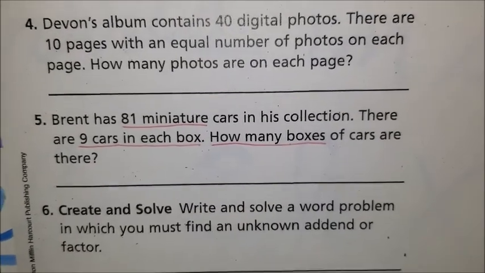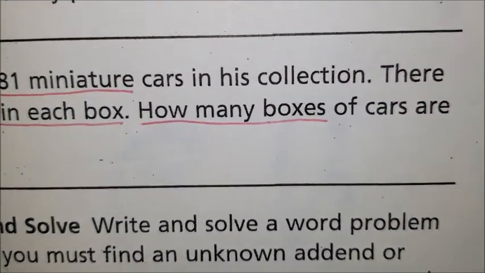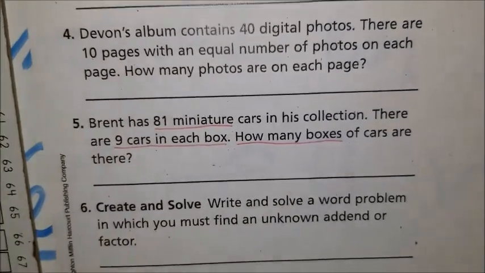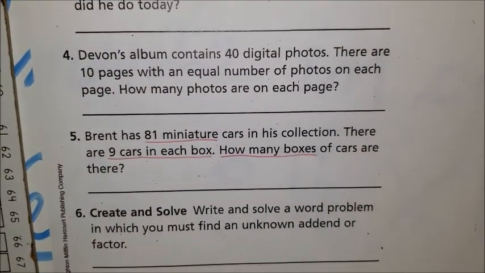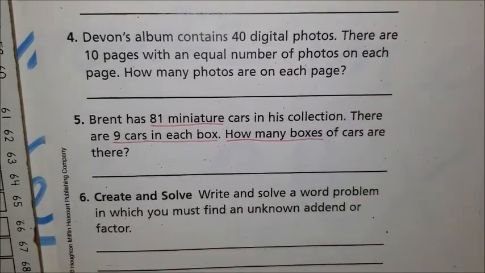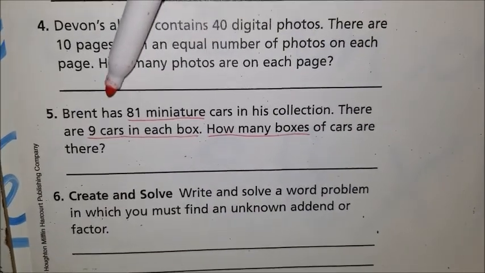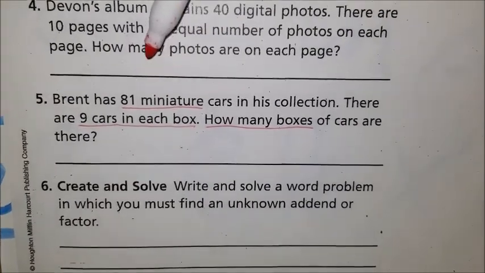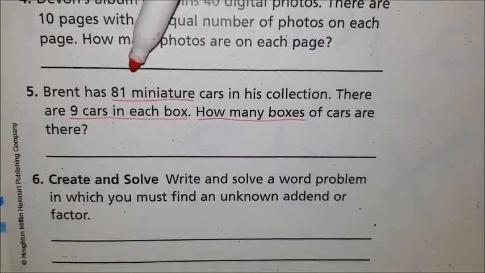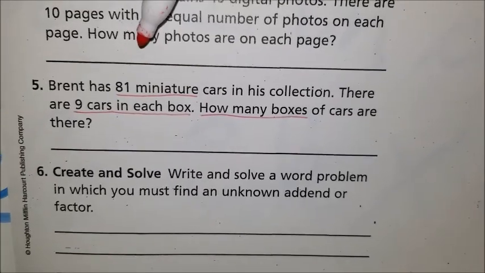Wow. Let's underline our important information in our question. How many boxes? That seems really important to me. So, let's go back and take a look. It looks like we know the total amount of cars in the collection. That's what he has all together. That's giving me a hint already. It's got to be subtraction or division, because we always start off with the total in those type of problems.